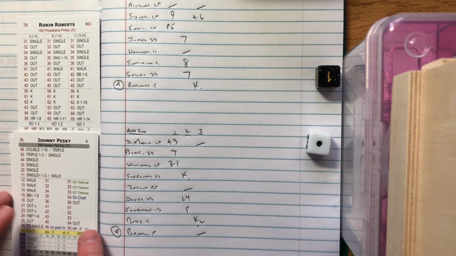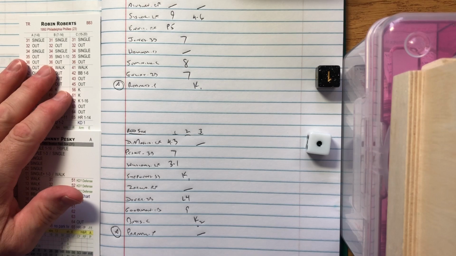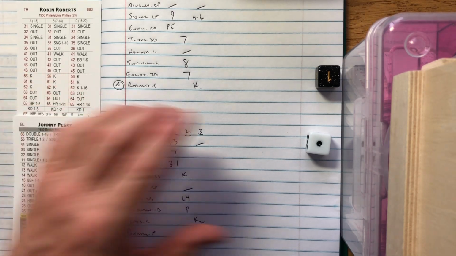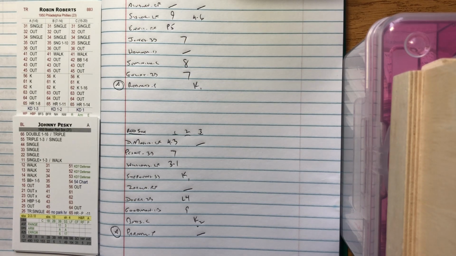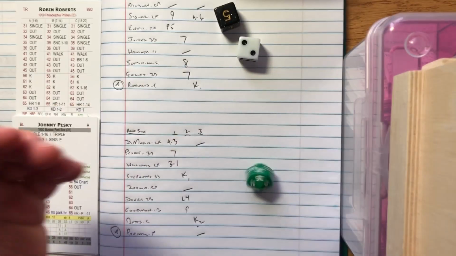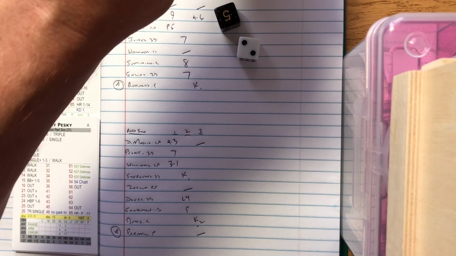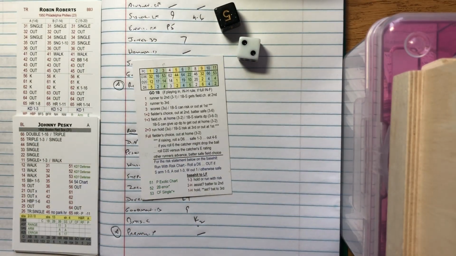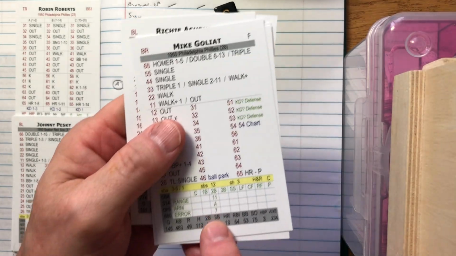This is Robin Roberts' first jam of the game. Phillies looking for a double play ball here. Pesky is 0 for 1. Roberts the stretch and the pitch to him. We're going to have an error check unless he strikes him out on a 1-3. He does not. The error check will be a 52. That's a test of Mike Goliat, and Goliat's error number is a 7.